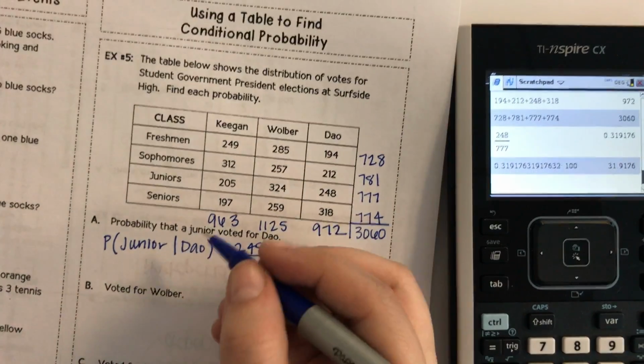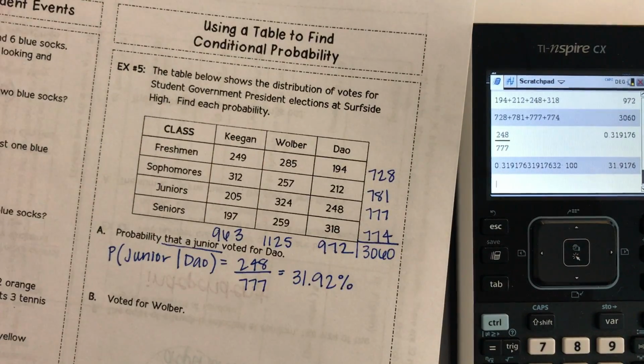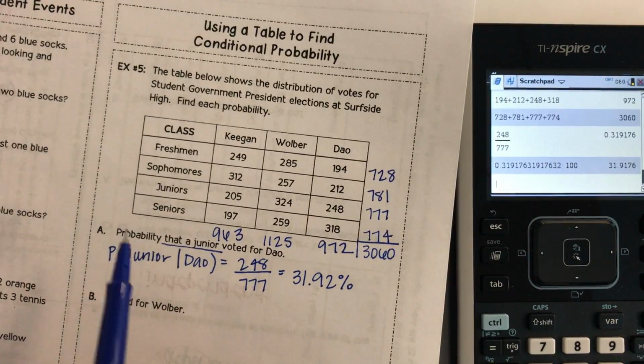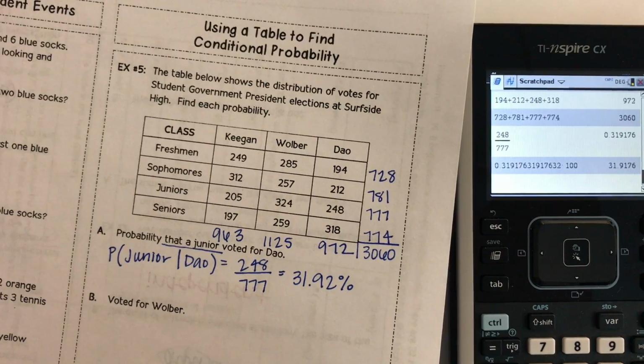Okay, so whenever you see that a junior voted for Dow, or that a certain class, you know you're going to be just dealing with that class. You don't want to know how many people out of the whole school. You just want how many juniors voted for Dow, okay?